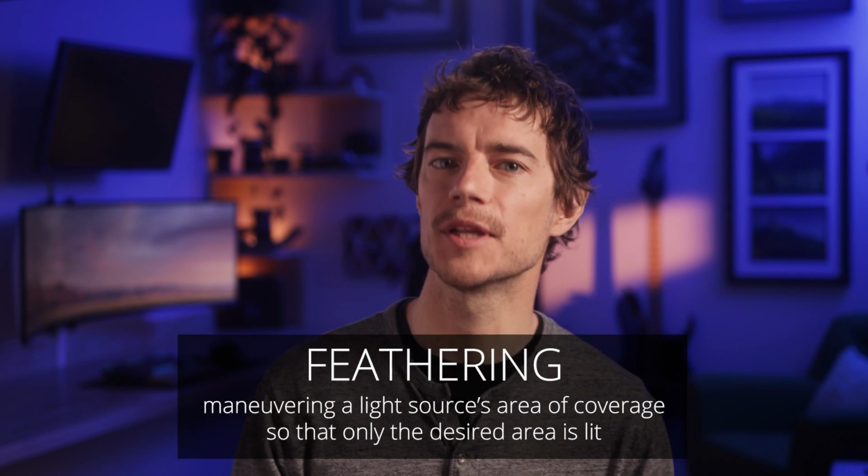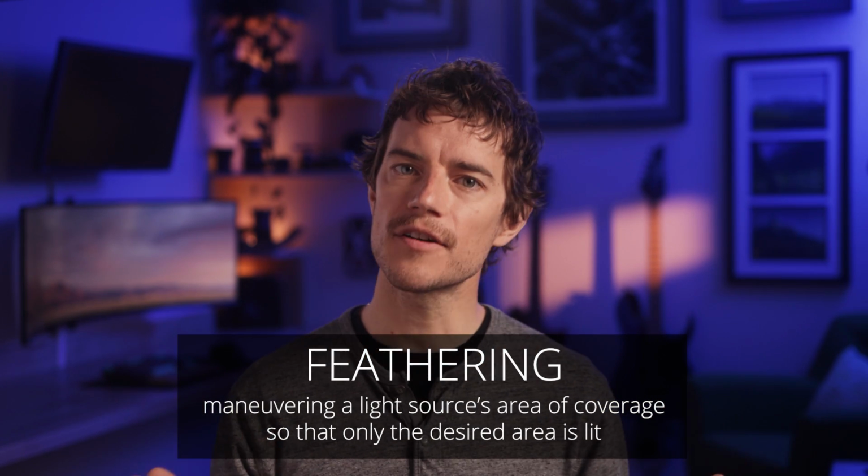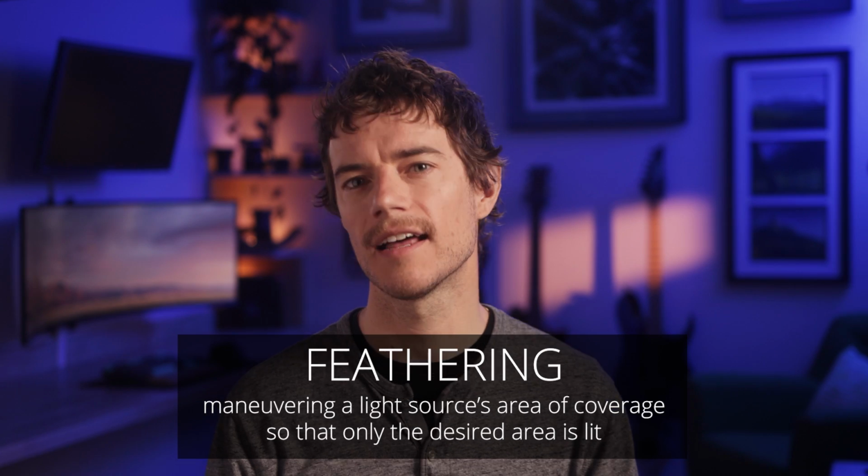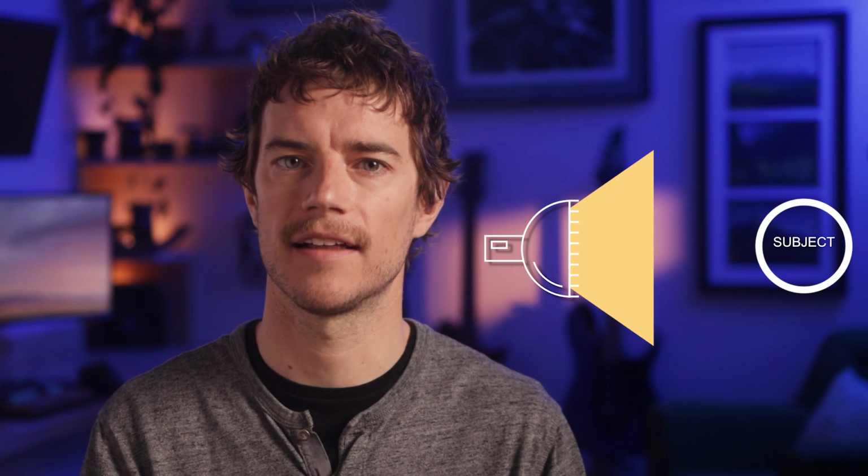quality. Sometimes though, a grid still doesn't keep enough light from spilling onto the background. And in this case, I'll need to pair using a grid with a technique called feathering to get the control that I really want. In order to feather a key light, I'll first place that light where I want it to be, far side Rembrandt angle, and initially I'll point it directly at the talent.